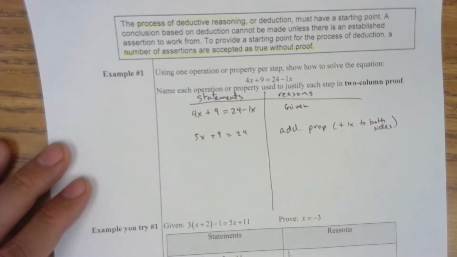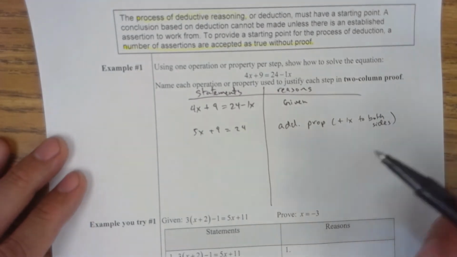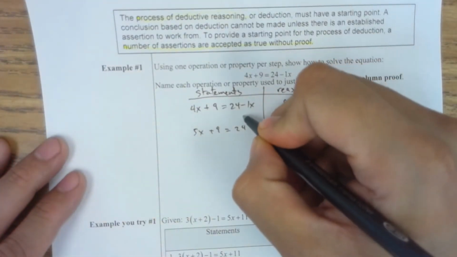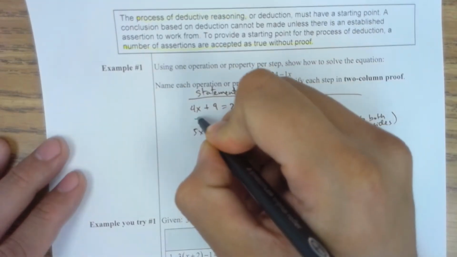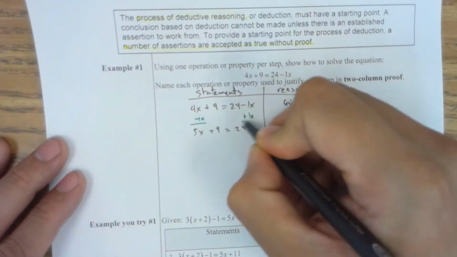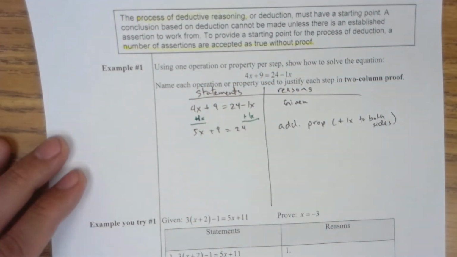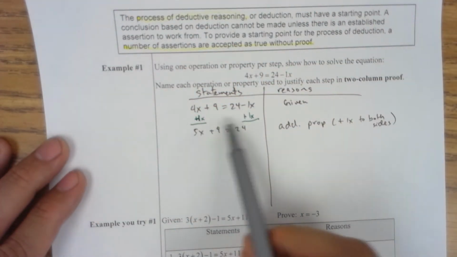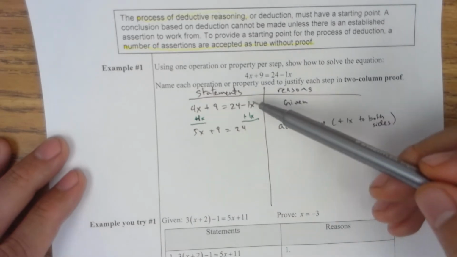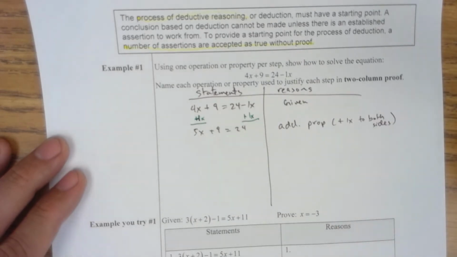Now, if you still get confused with it, then you're more than welcome to write the plus 1x to both sides here, just to show that this is what's happening. But most of the time in a two-column proof, we never see this. You just know that, oh, this is what's going on.